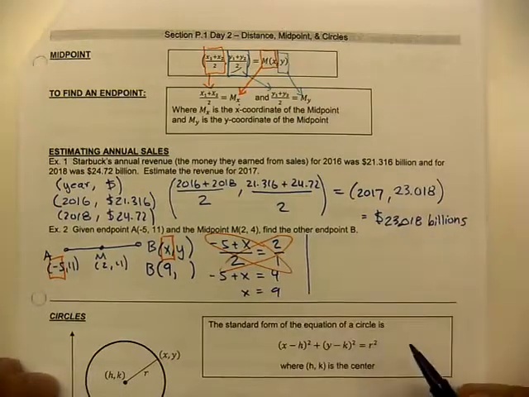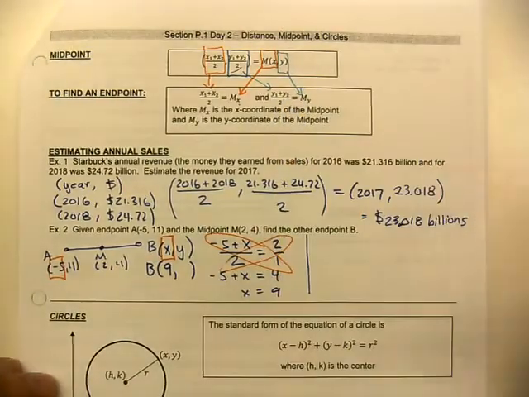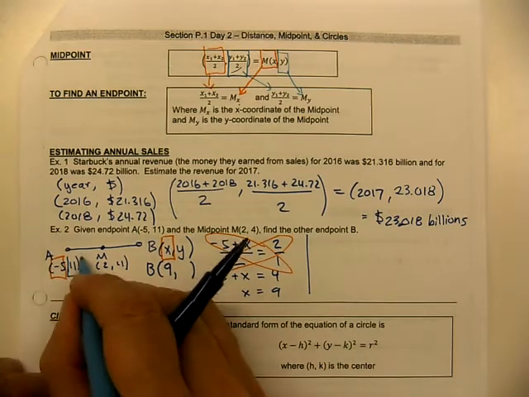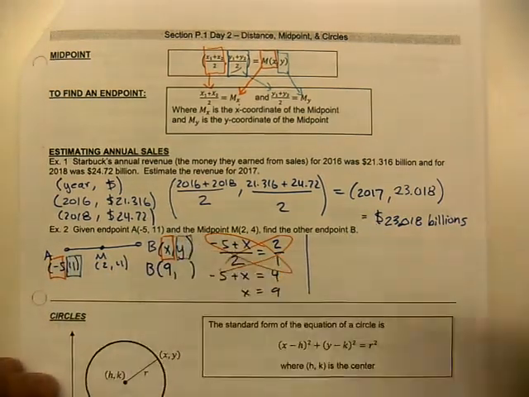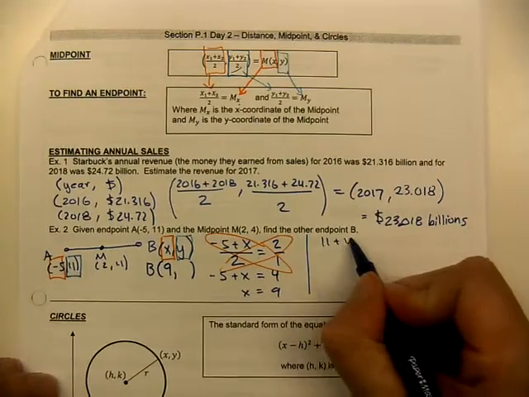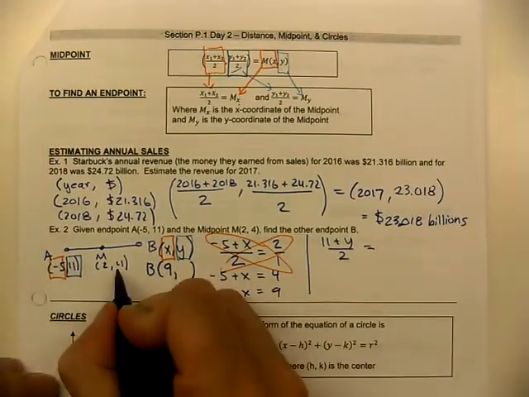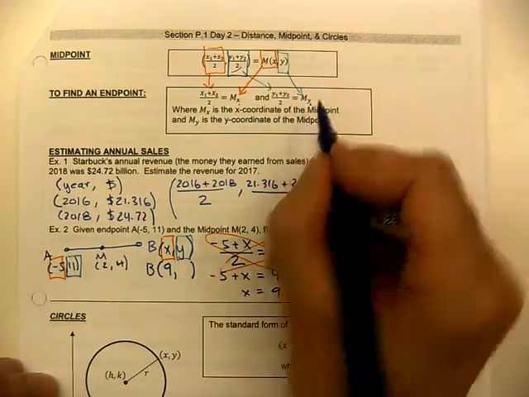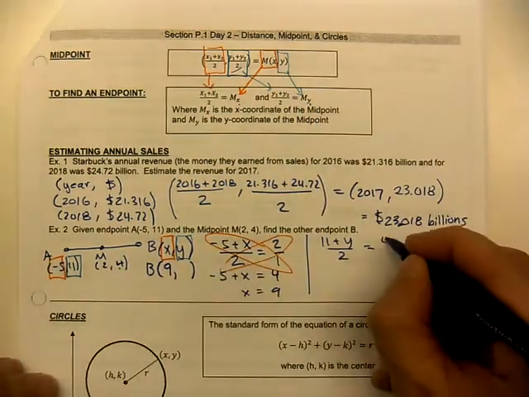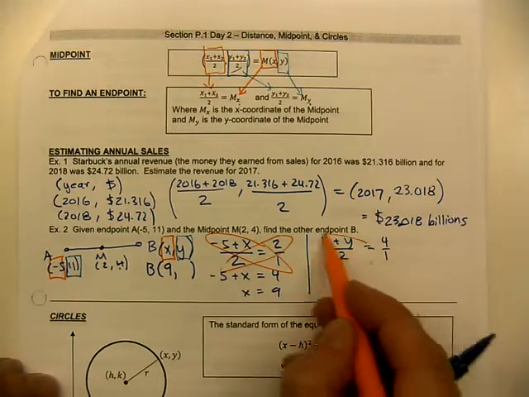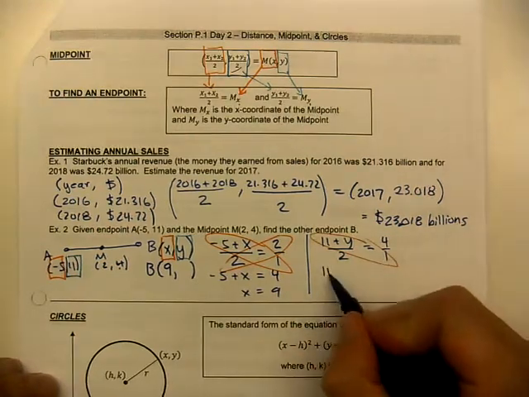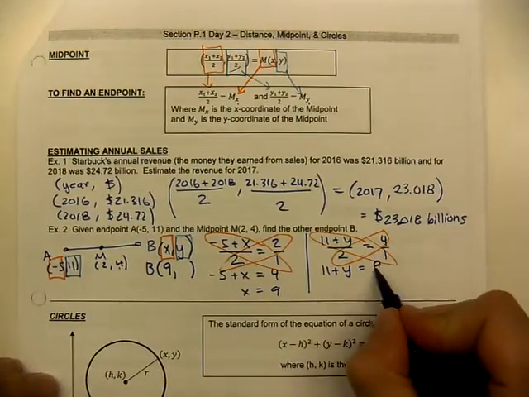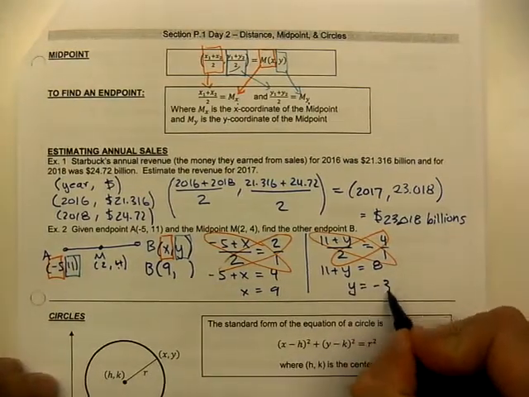So for the y-coordinates, we're going to repeat the same process. Add up the y-coordinates on the ends. So we have an 11, and we have a y. So 11 plus y all over 2 equals the y-coordinate in the middle. So that's what that is saying, the y-coordinate in the middle, which is the 4. Put that as 4 over 1, so you can cross multiply. So 11 plus y equals 8. Subtract the 11, and we get -3.